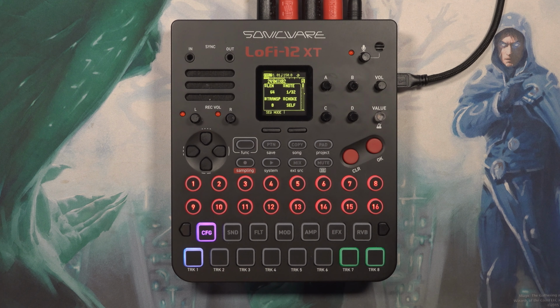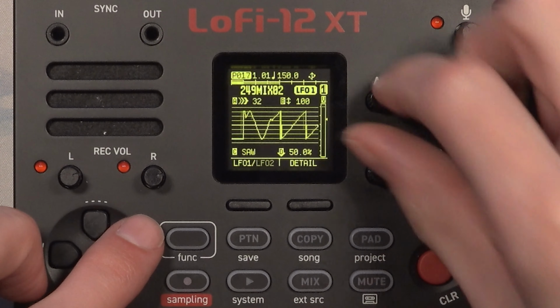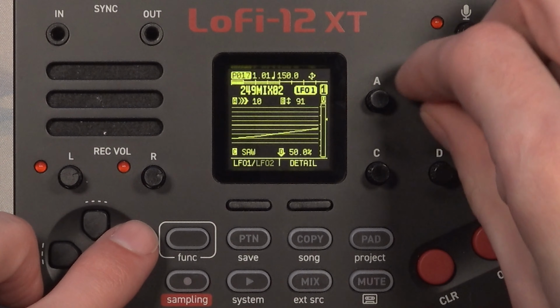And the last settings we need to change are on the mod page. From here, change the wave type to SAW with the C knob, and bring the rate down to 10 with the A knob, and also bring the depth down to 63 with the B knob.